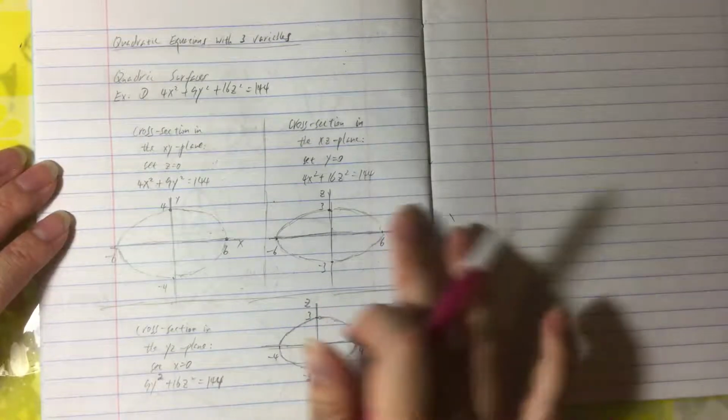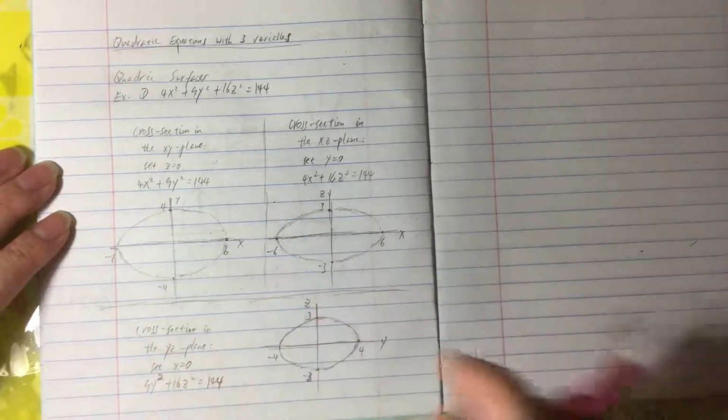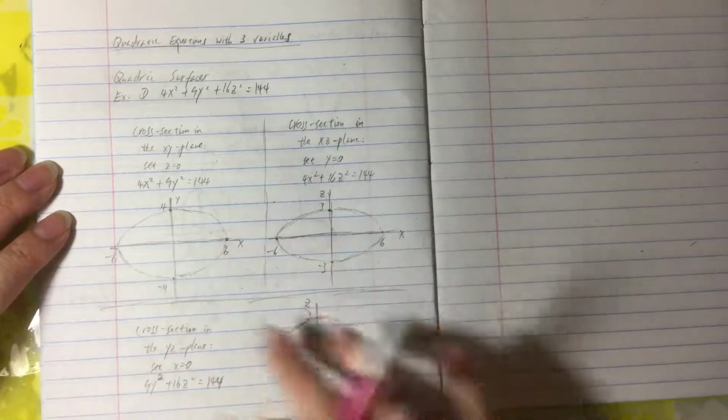Then let's try to sketch a 3D graph based on these three cross sections.